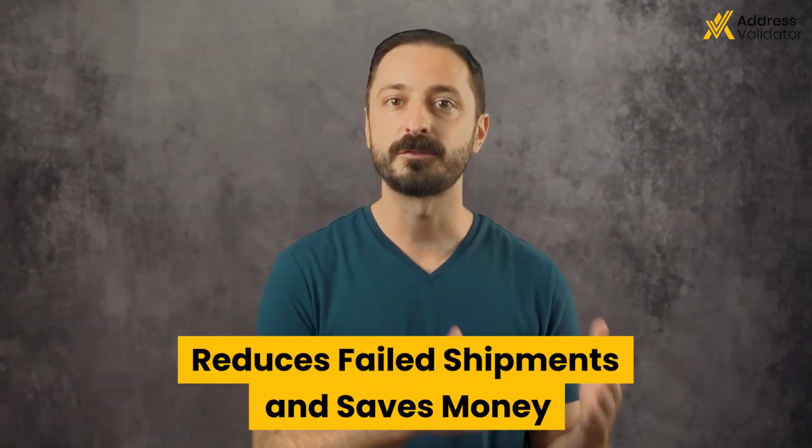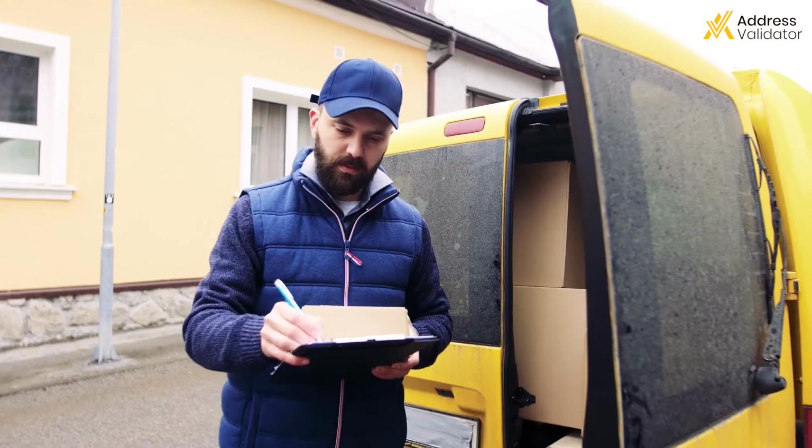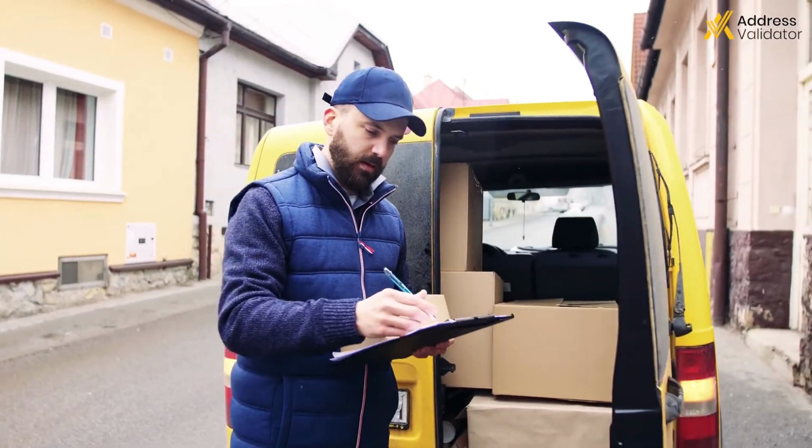Second, it reduces failed delivery shipments and saves money. New shipment problems arise with each invalid address. Long delivery times, increased shipping costs, and customer complaints affect your profitability and customer relationship quality. But when you use Address Validator, you reduce the number of failed shipments and save resources that would otherwise be spent on fixing delivery problems.